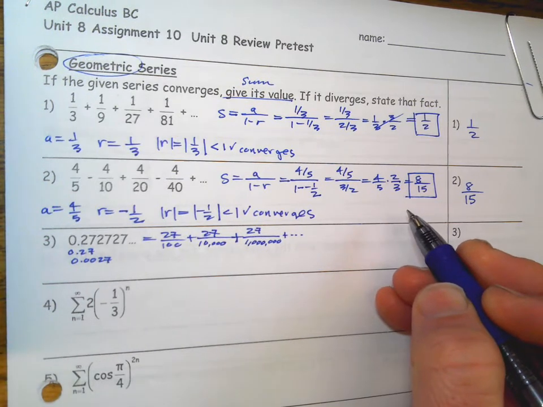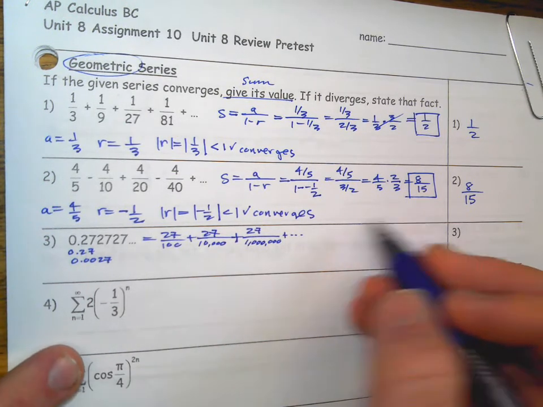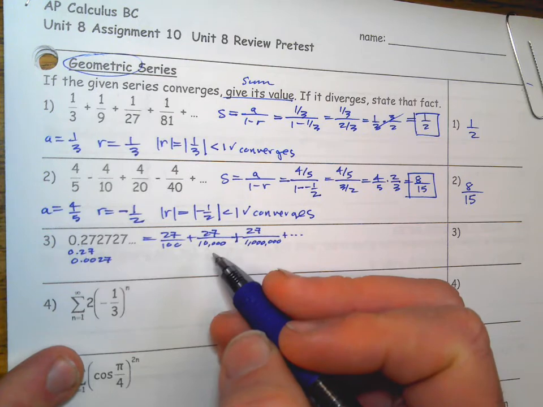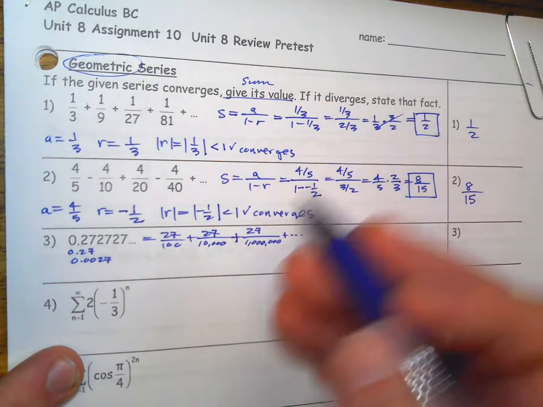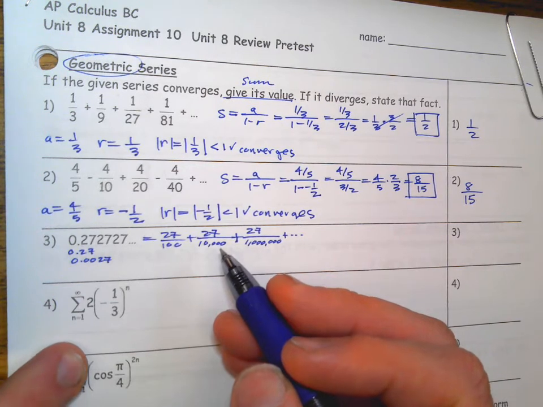So you can't use the trick from Calc AB where we turned it into a fraction. I won't give you credit for that. I want you to treat it like a geometric series. That's what this test is about.